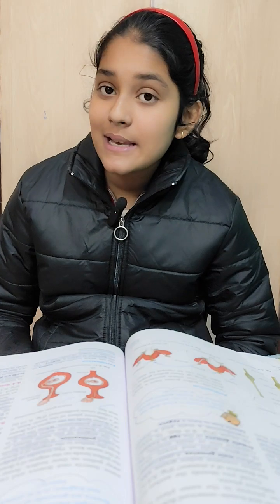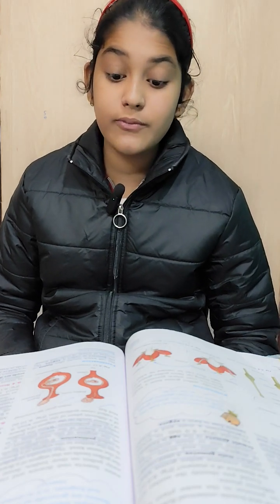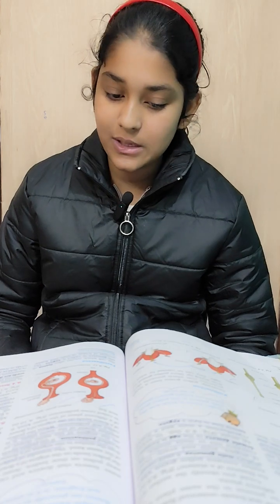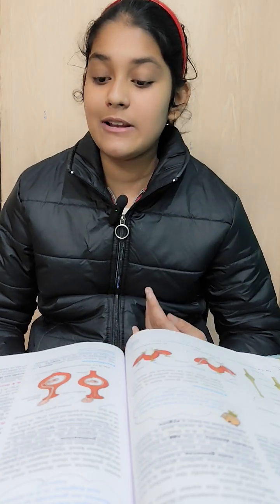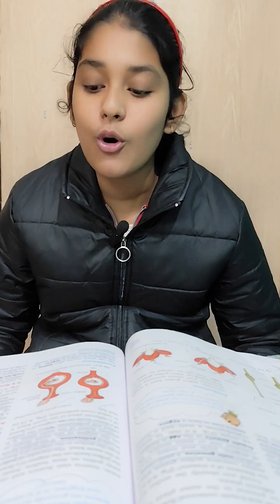Now the next process is also very important, and that is fertilization. The cell which results after fusion of gametes is known as the zygote, as I told you about zygote formation. The fusion of male and female gametes to form a zygote is known as fertilization, and the zygote after some time develops into an embryo. Now let's see how fruits and seeds form.